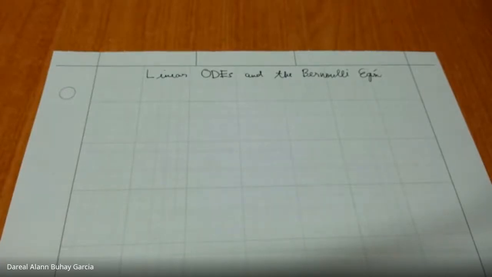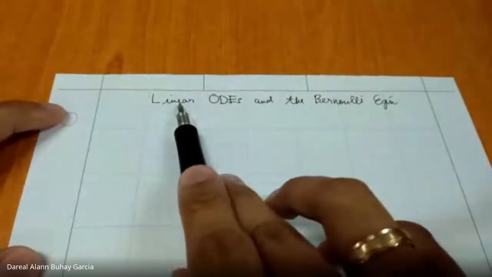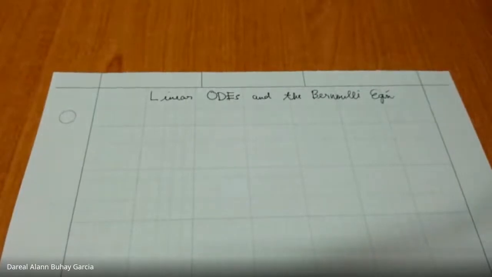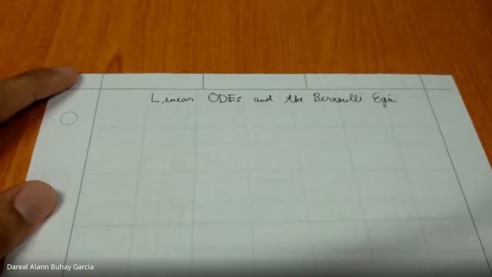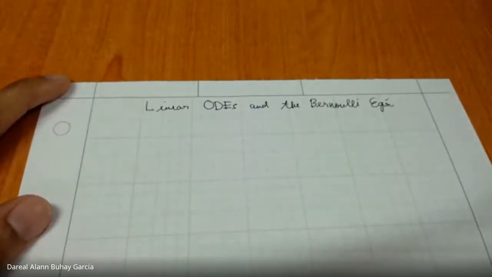Yet, fortunately for us, this is also one of the easiest to solve. Even if it would be higher order, linear ordinary differential equations can be solved. Today we'll only be focusing on first order linear ordinary differential equations. Now, how do we know if it's a linear ODE?